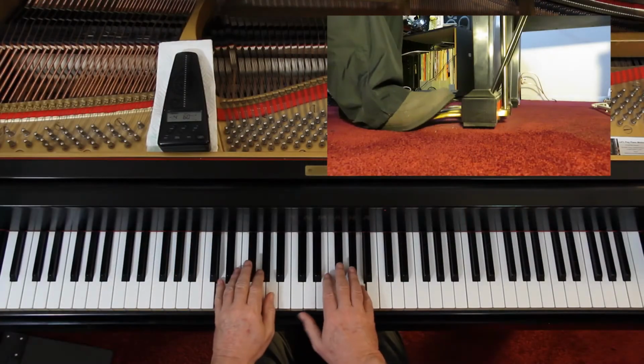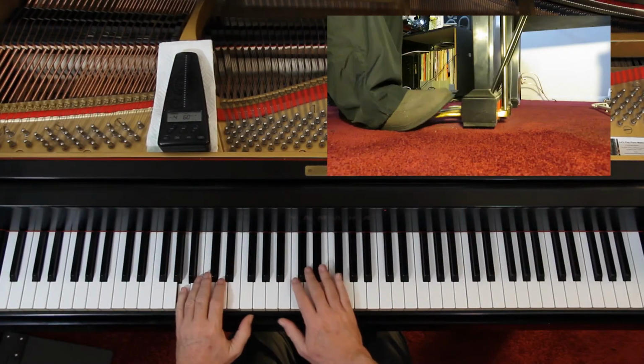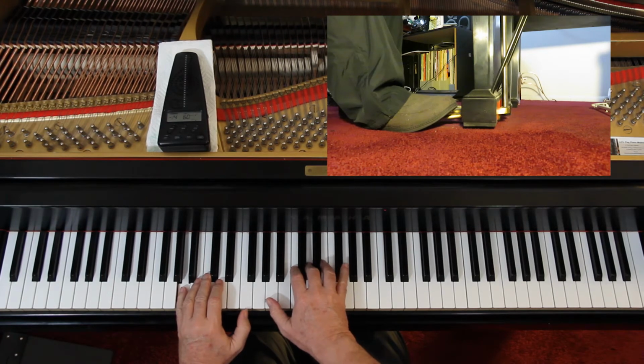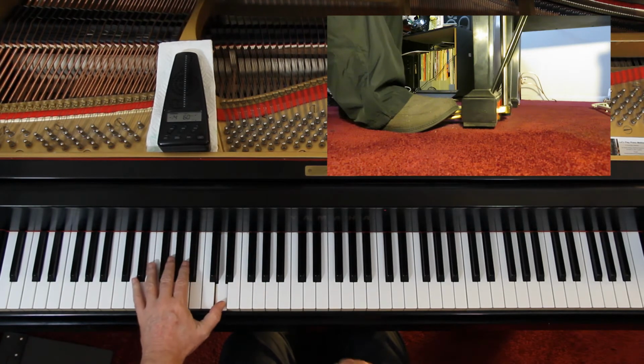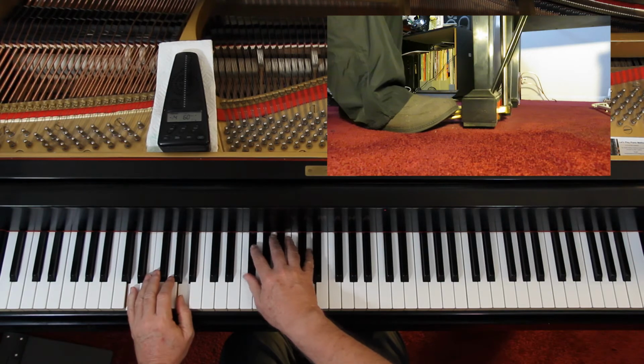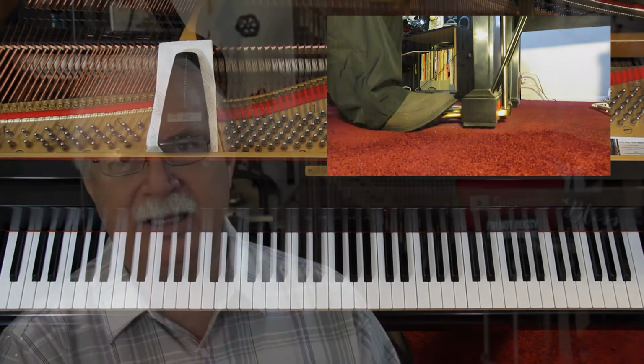You're here, last line, then here. Just start slowing down a little bit. You get the idea, I hope. And that's the piece. Let's play it together slowly.